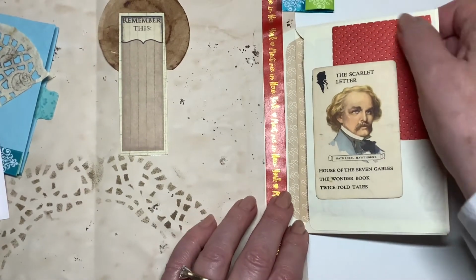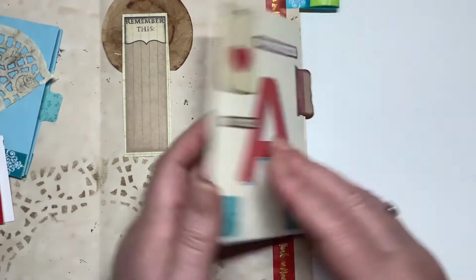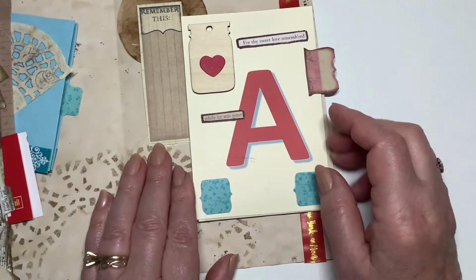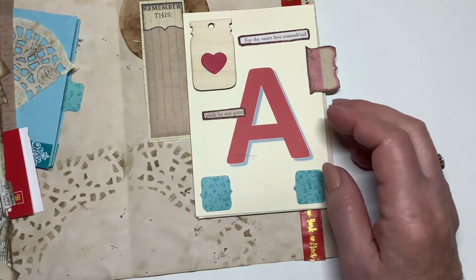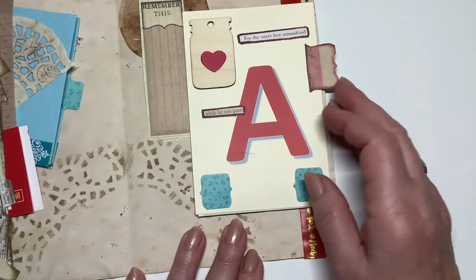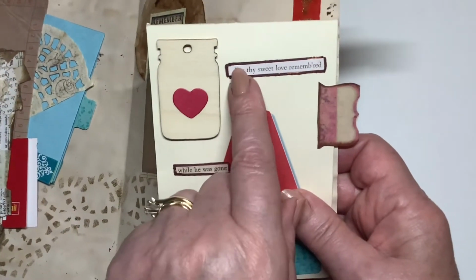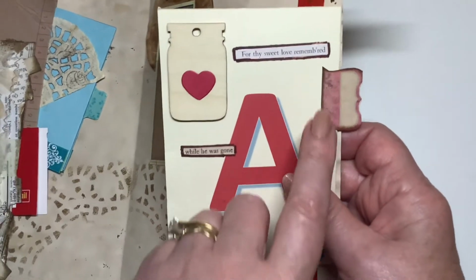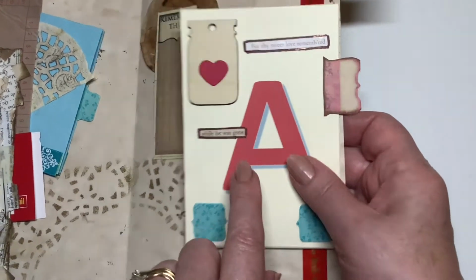And that's why I've chosen this piece of red here. That's the A, which Hester had on her. She had a badge with A on it. And I've just added these words: for thy sweet love remembered, and while he was gone.